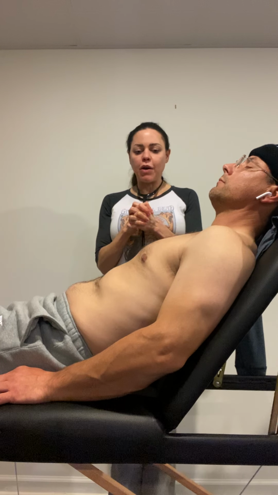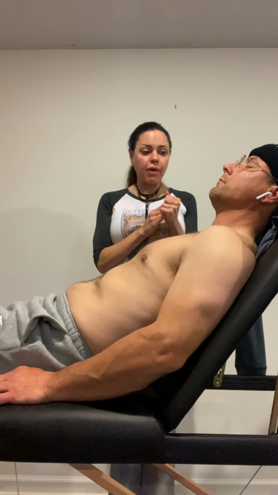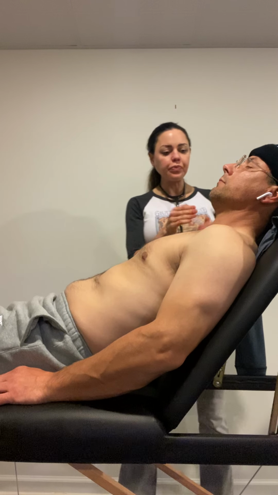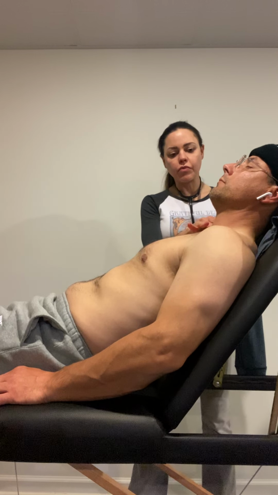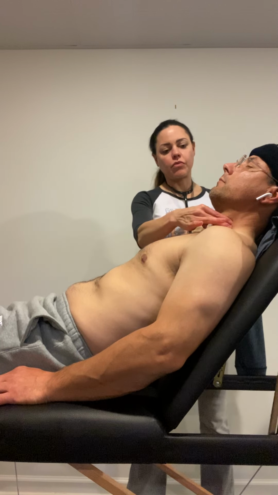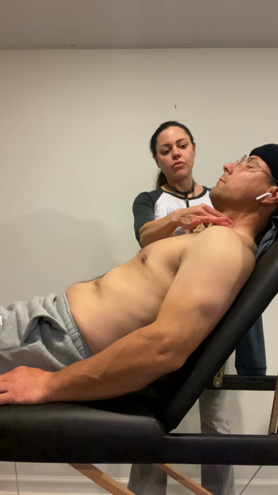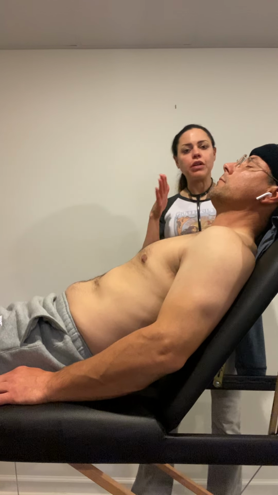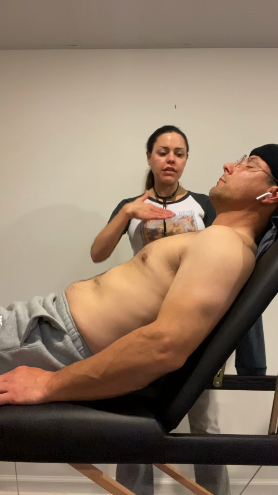So for the palpation, I'm going to start with the carotid arteries. And this is located just lateral to the trachea. I'm going to want to do one side and then the other as I did.